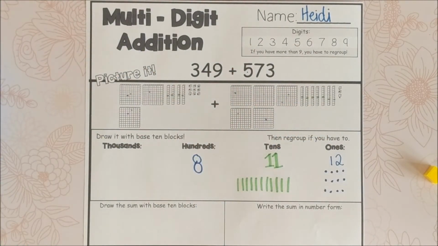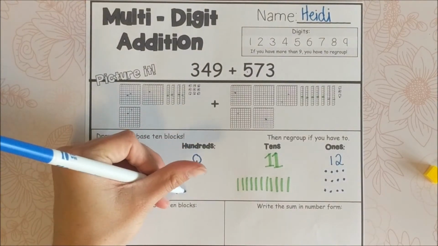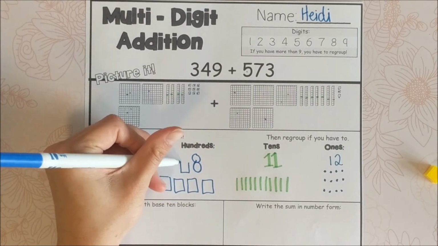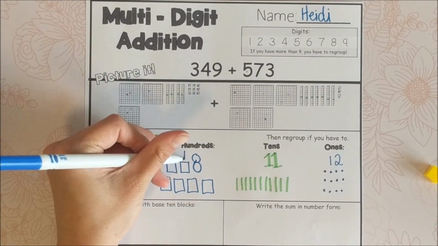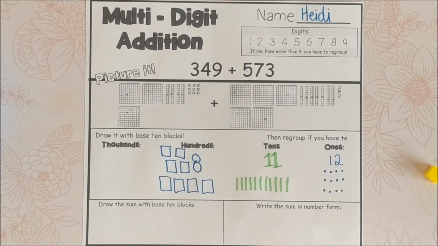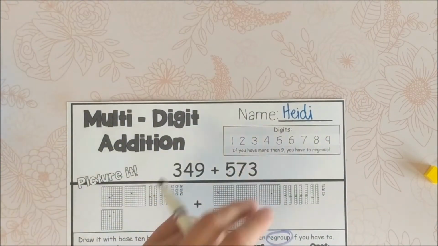And then we have 8 hundreds, which I just draw like squares. 3, 4, 5, 6, 7, 8.